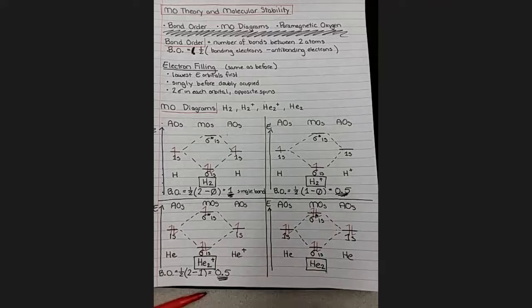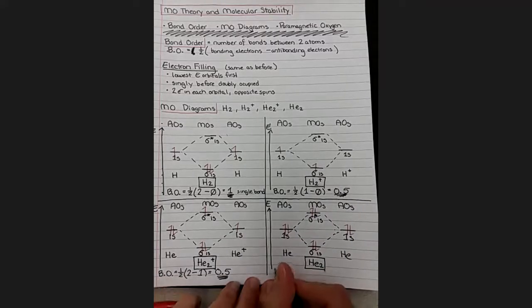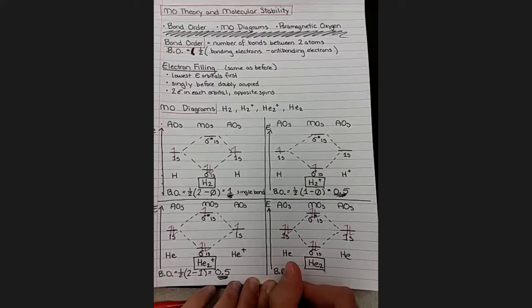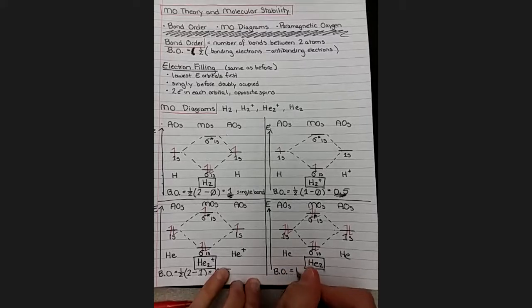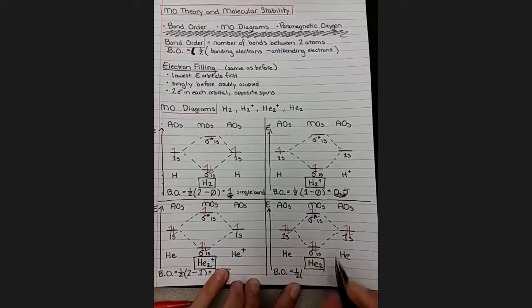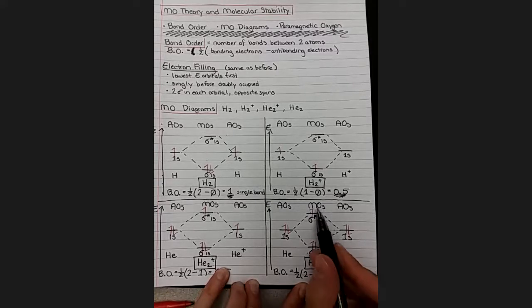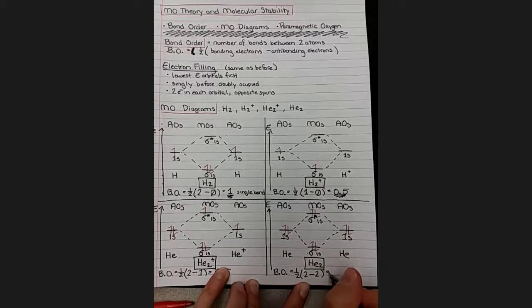And now we have 4 electrons to fill in. So we have 2 electrons down here and 2 electrons up top. So our whole tiny molecular orbital diagram is filled. So let's look at how that affects the bond order. We have 1/2 times the number of bonding electrons in this orbital, which is 2, minus the number of electrons in our anti-bonding orbital, which is 2. So our bond order ends up being 0. And a bond order of 0 means that there is no bond.